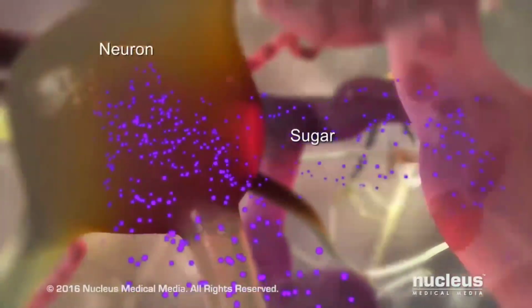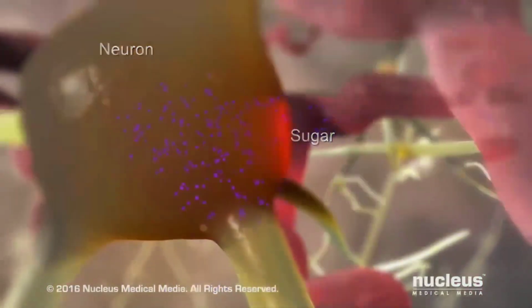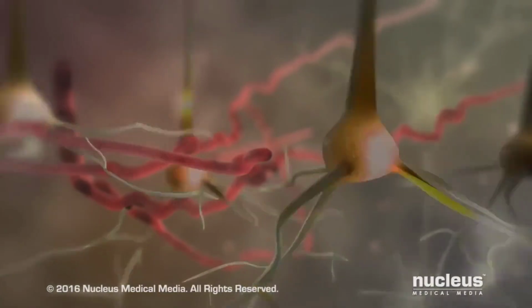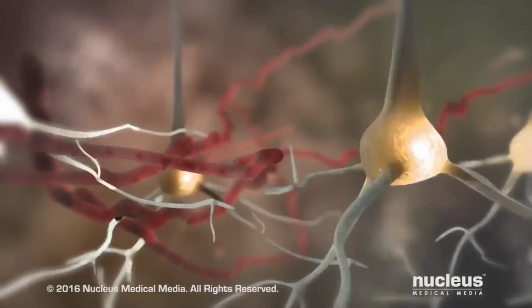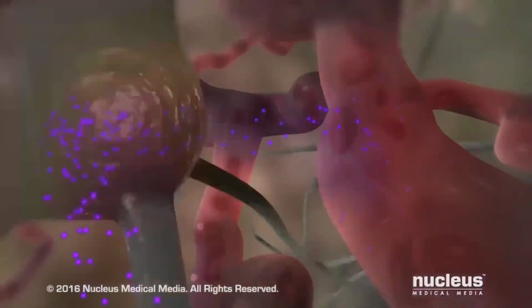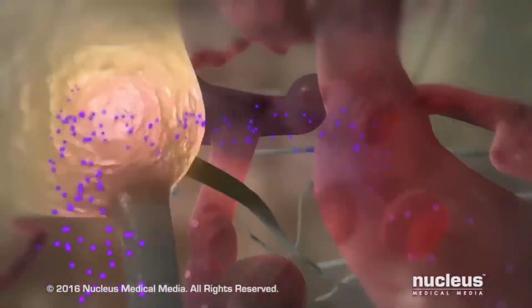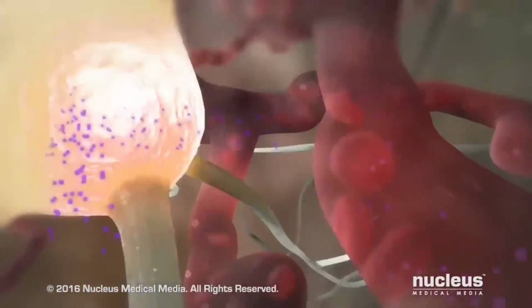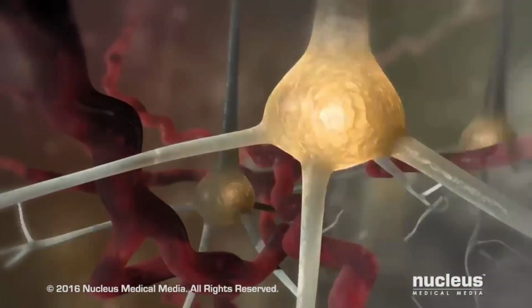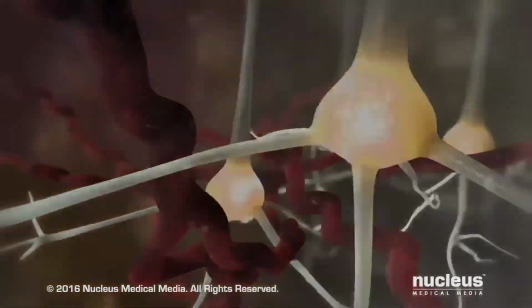When your brain cells, called neurons, don't get enough sugar, they start to malfunction. Symptoms such as nervousness, shakiness, and confusion can result. If your blood sugar keeps dropping, your brain does not have enough energy to work properly. This can result in seizures or diabetic coma.